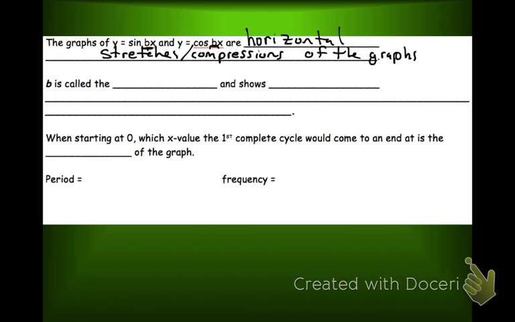So these are horizontal stretches or compressions of the graph. Sorry about that interruption. So if you think about a slinky, if you stretch out how far it's going, the coils would get really, really opened up. And if you compress it down together, you'd have those coils really, really tight together. So that's what this is doing. It's either stretching it out horizontally or compressing it up really tight together.